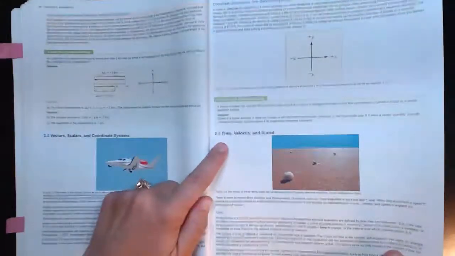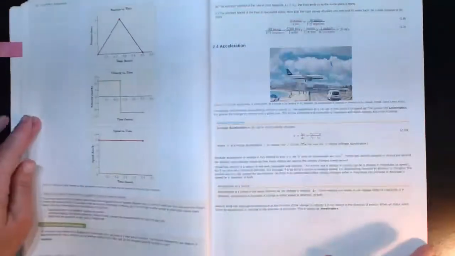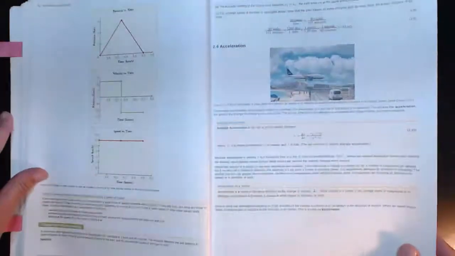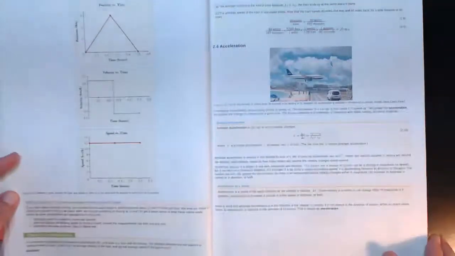So in Chapter 2, 2.3, time, velocity, speed, this is very important. Make sure you read through it. You know the differences between speed and velocity. 2.4 talks about acceleration. That's something that's a lot harder to visualize than speed in some respects for somebody who's never really thought about it.